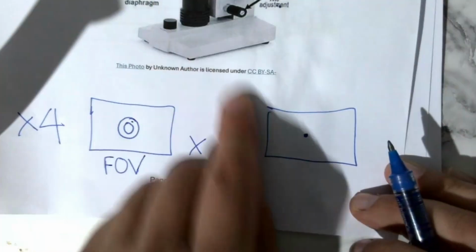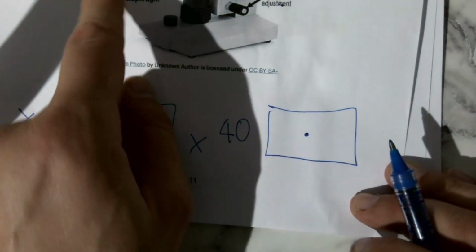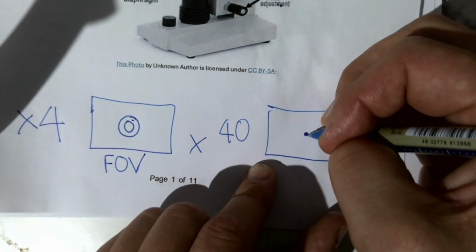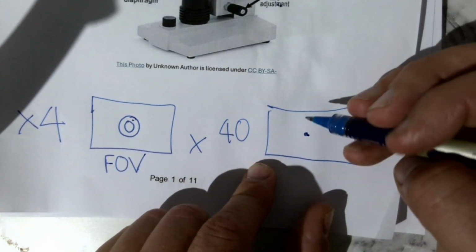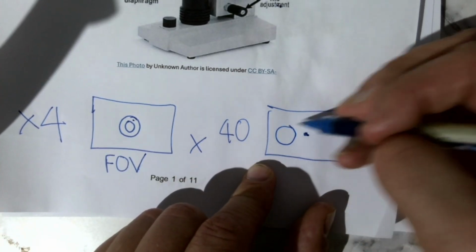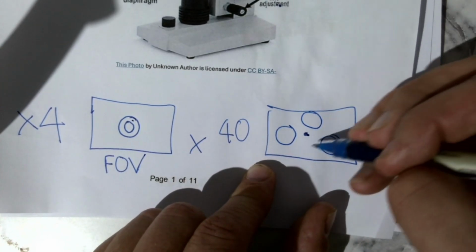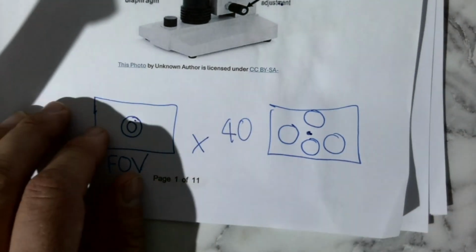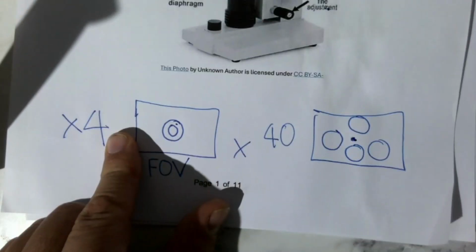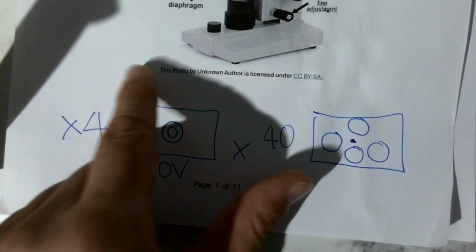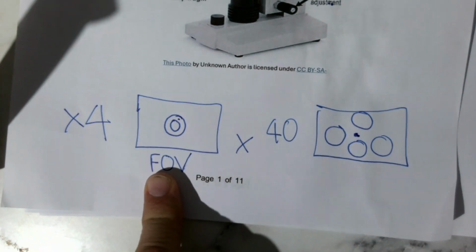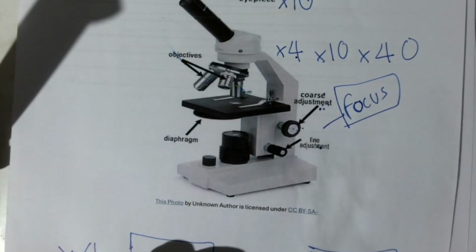But if you were to start on 40 times 10, 400, the specimen may be so small, this is 400 magnification, that you may be looking here, here, here, here, and you've yet to find the specimen. So we always start on the smallest magnification, change the magnification once you've found your specimen in the widest field of view, and then you change the objective lens.